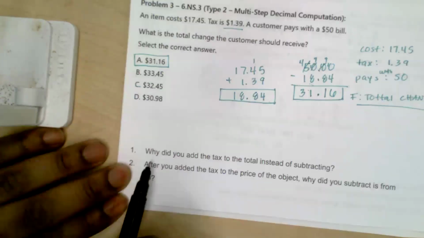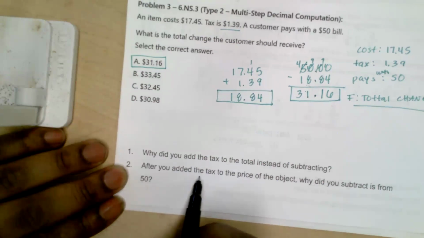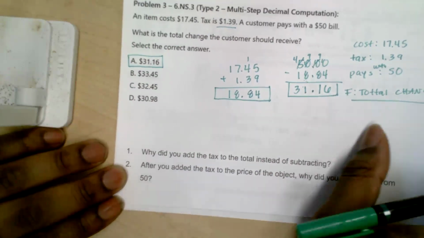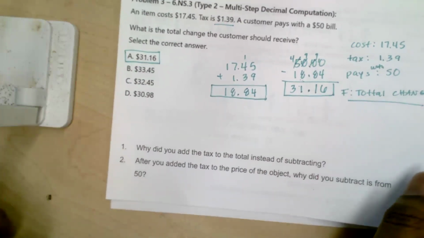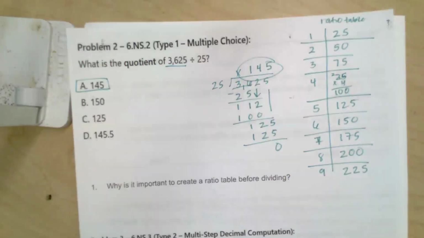So you want to add, like, why did you add the tax instead of subtracting the tax? And after you added the tax, why did you subtract the total from 50? You have to answer that. I'll hold it. If you need to pause, go ahead and pause, write your notes.